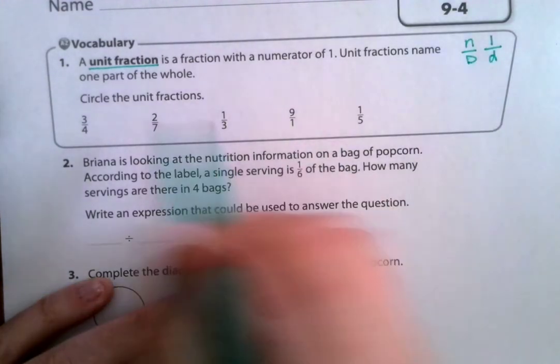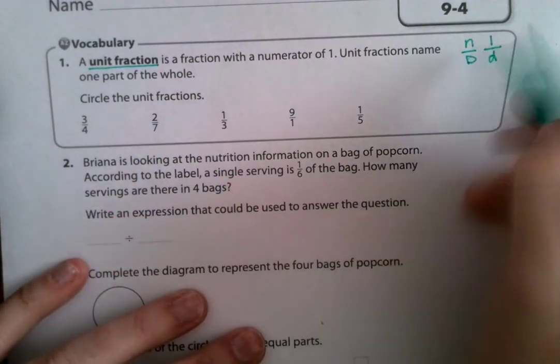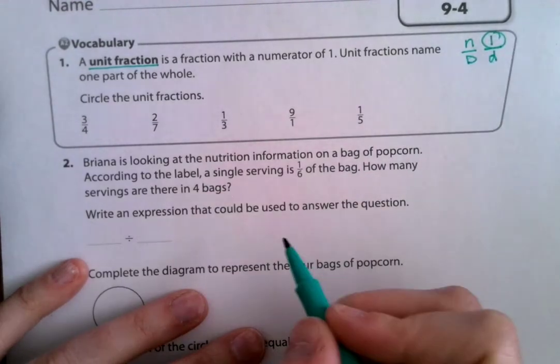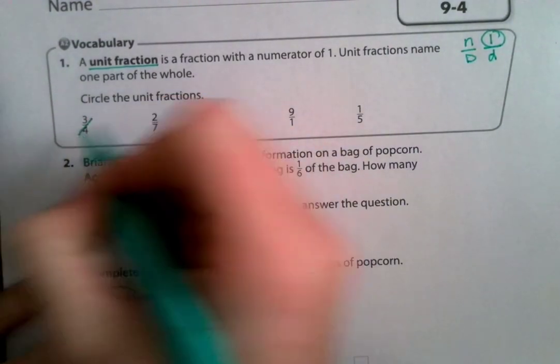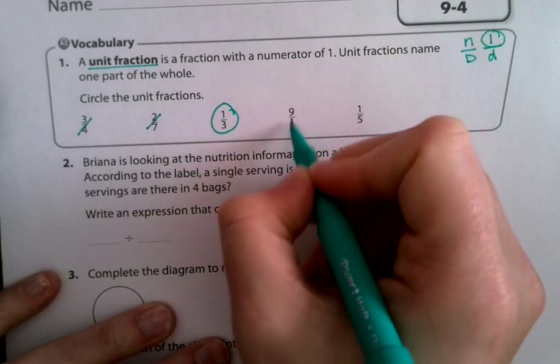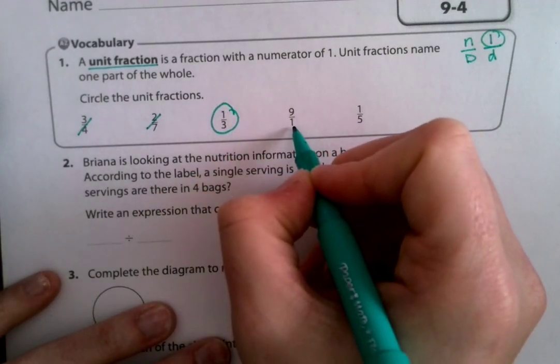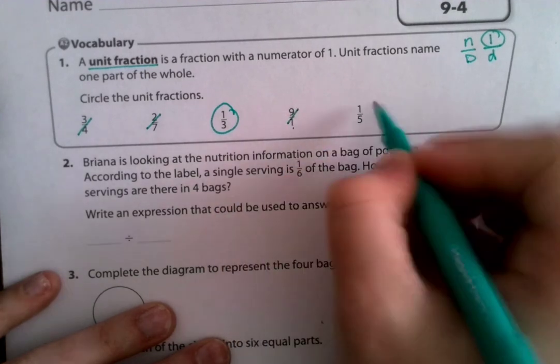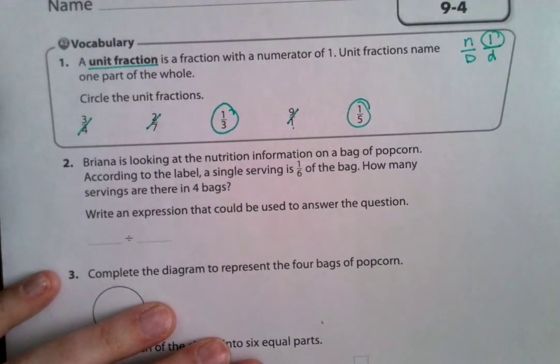Okay? So circle our unit fractions. All I'm looking for is that I have a 1 on top. So this is not a unit fraction. There's 1. Okay, this one's trying to trick you up. Being on the bottom does not make it a unit fraction. And that one is a unit fraction.